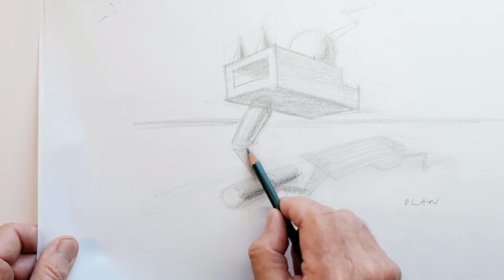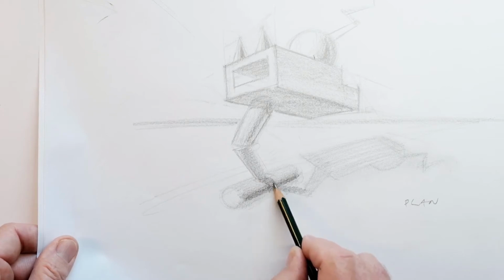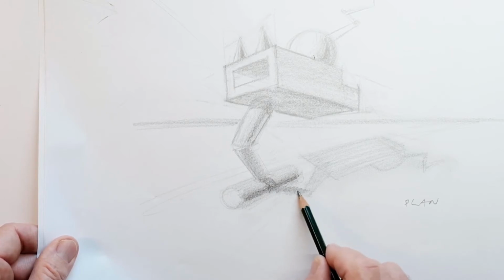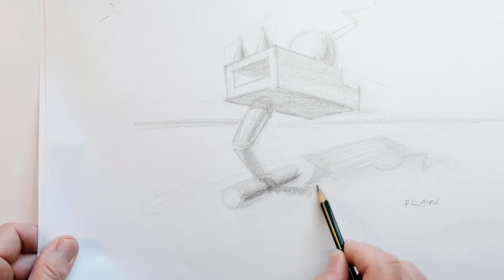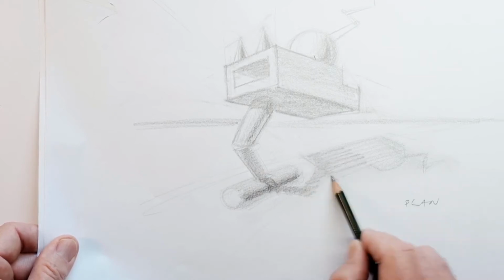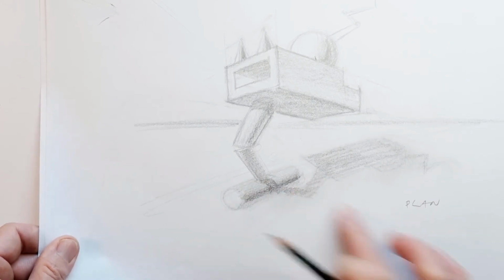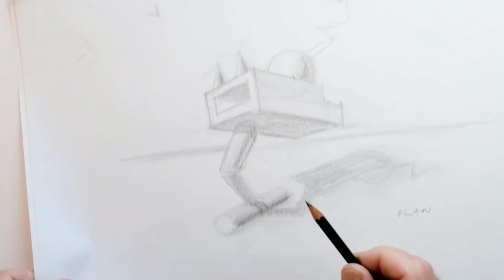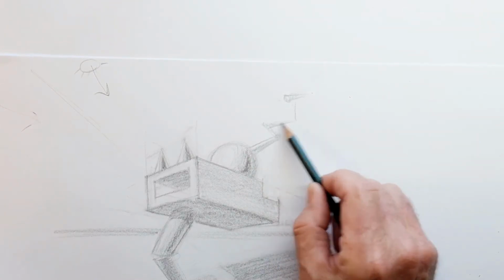Right, so form shadow, cast shadow around the cylinder, hits the ground and goes straight. And then it sort of bends up here. All right, and then of course if these are cylinders, they'll have a little bit of tone on them.